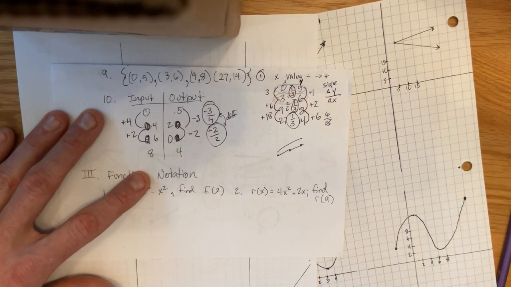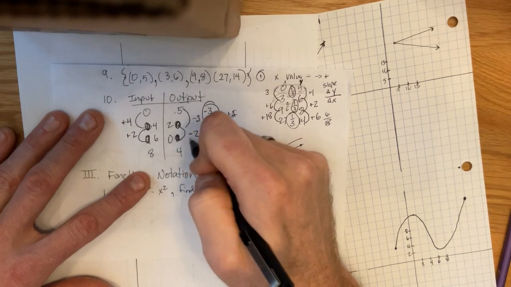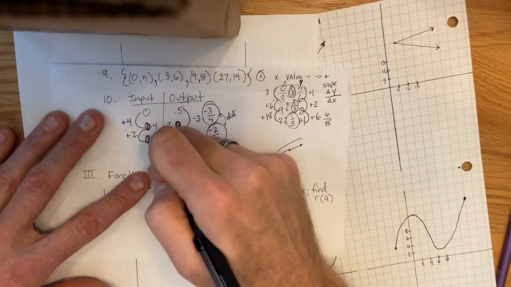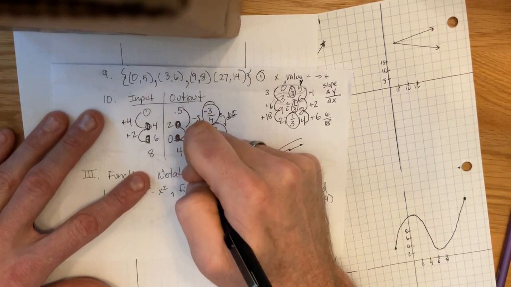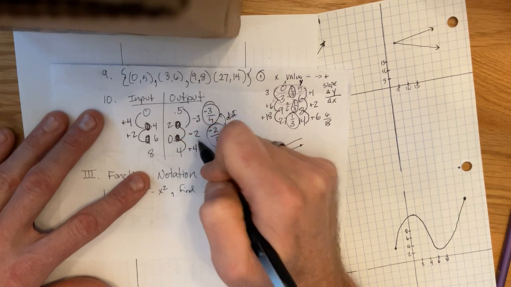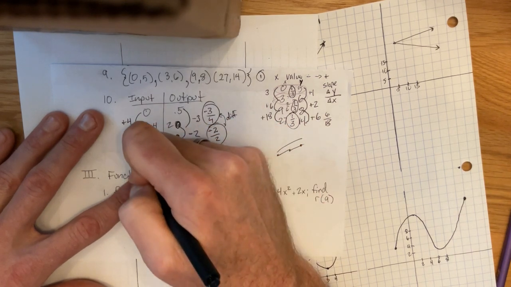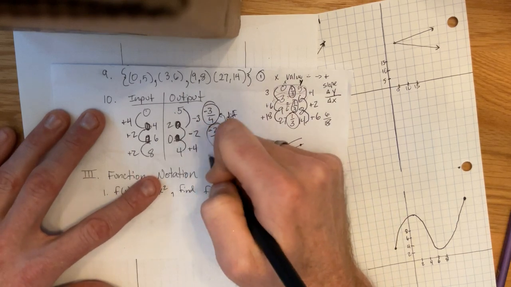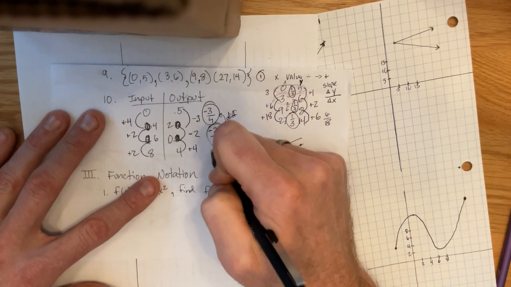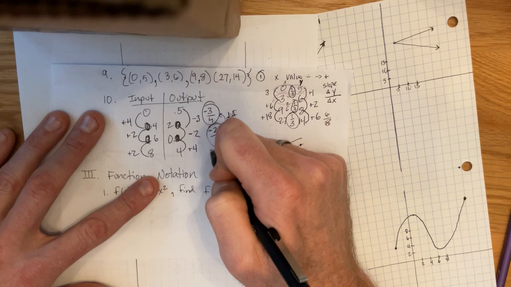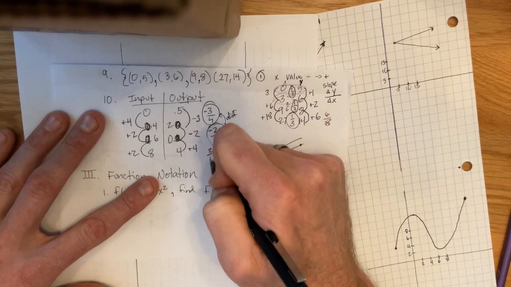I'll show you what it might look like by just sketching it out. But let's look at this last ordered pair. Start with 6, 0, go to 8, 4. My 0 goes to 4. That's a change of plus 4. 6 goes to 8. That's a change of plus 2. And so that is going to get me to 2 over 1.